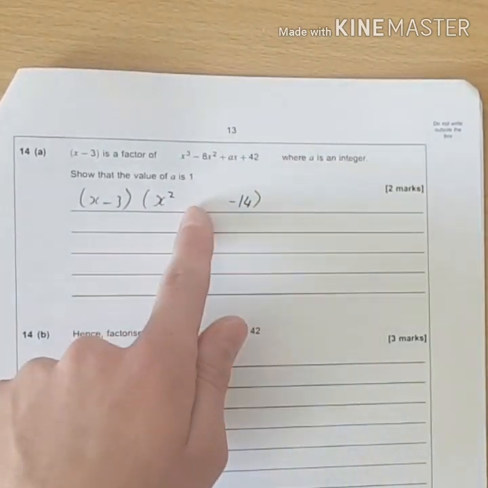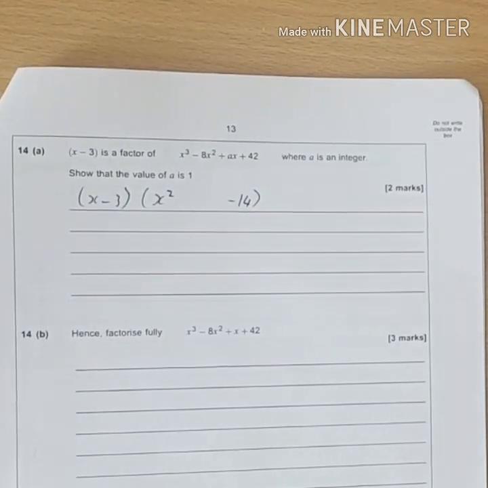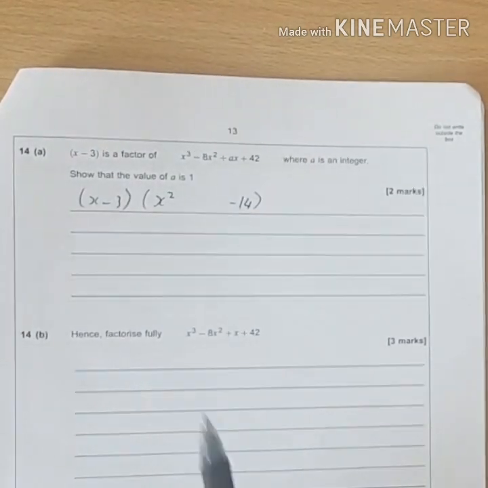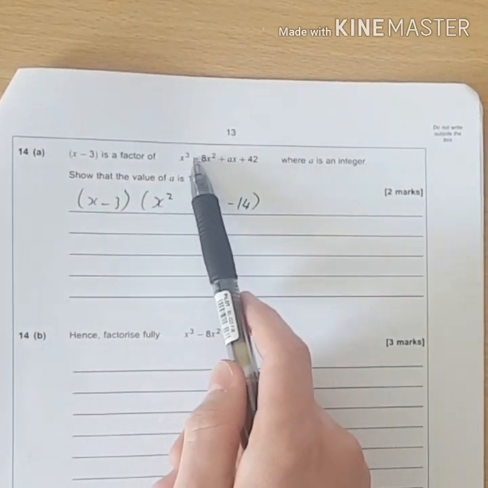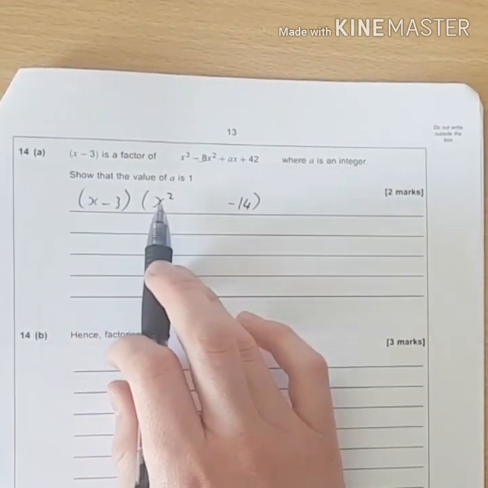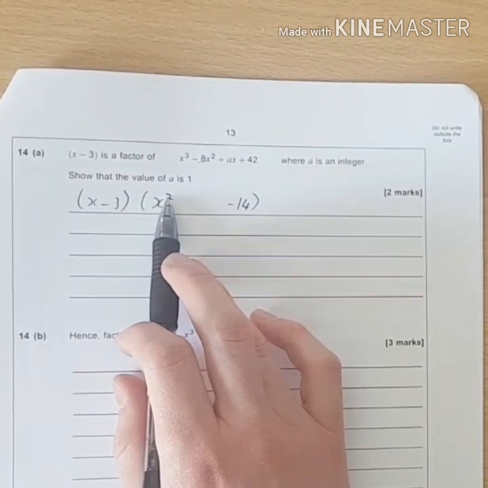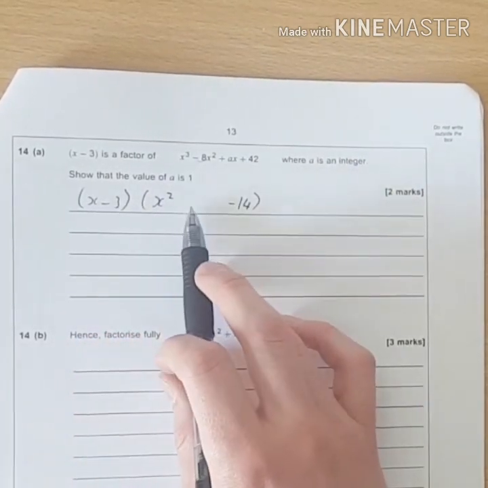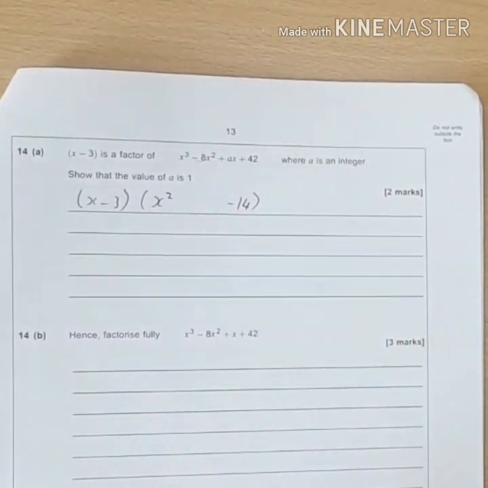And this bit in here is a little bit harder, but we know that minus 8x squared is equal to minus 3 times x squared plus x times something x.